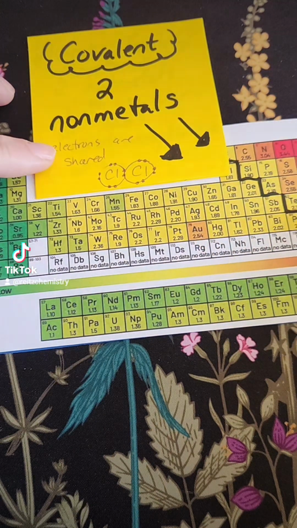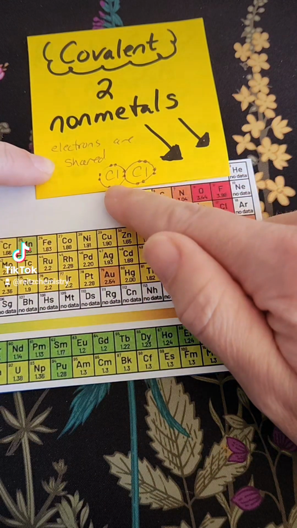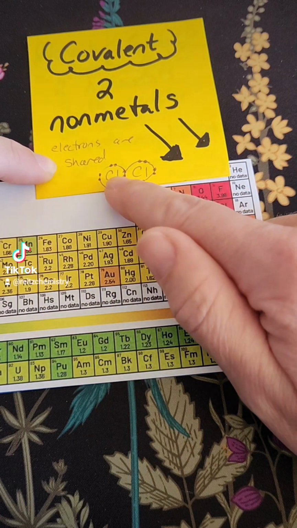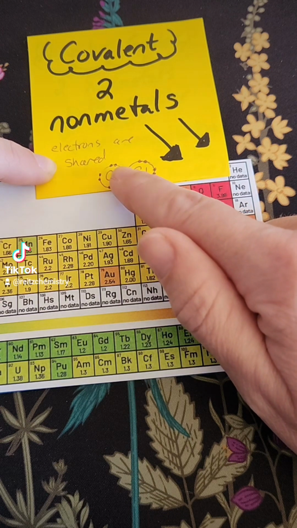A covalent bond is made of two non-metals. The electrons are shared. So for example, in this cartoon version of a covalent bond, both chlorines are sharing two of their valence electrons, and that is a covalent bond.